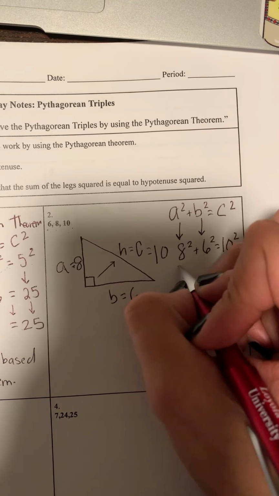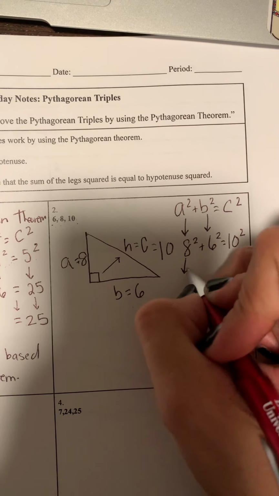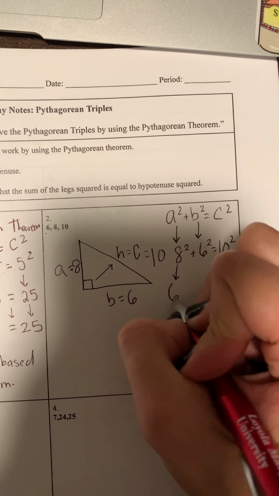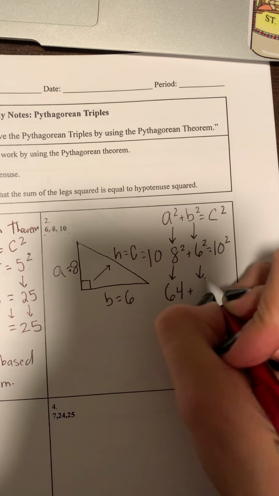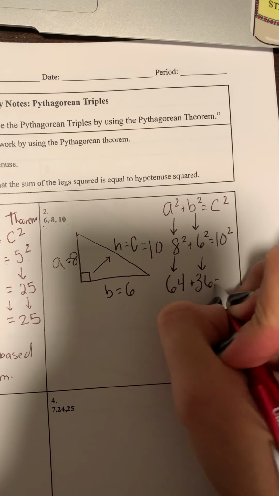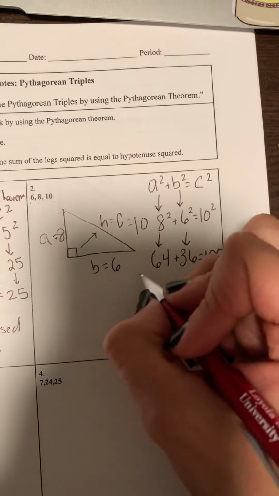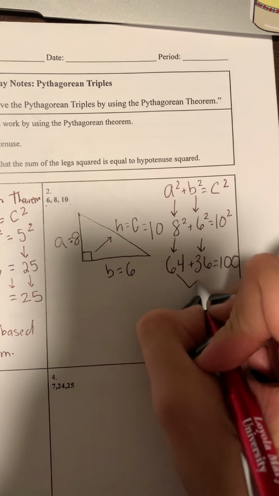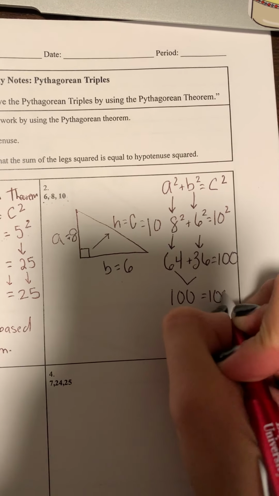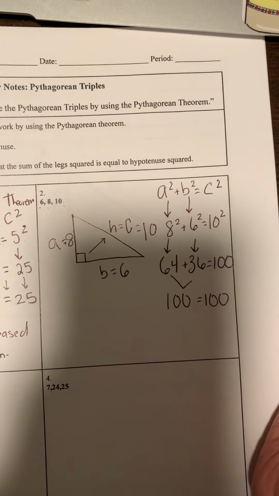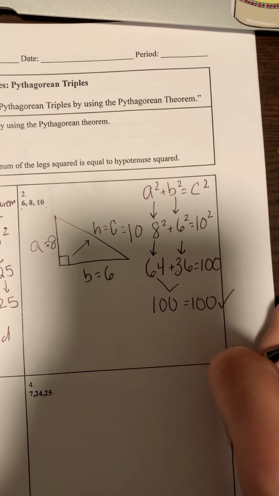Now we're going to go ahead and solve. We need to make sure that this a squared plus b squared is going to equal this 10 squared. 8 squared is 64. 6 squared is 36. 10 squared is 100. So now if we go ahead and add these two numbers, what does that give us? 100 equals 100. Is 100 equal to 100? Of course, if you say you don't, then check yourself again.